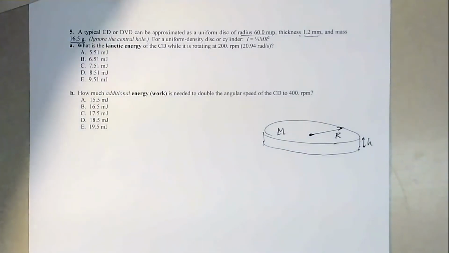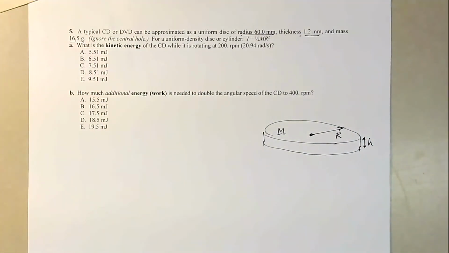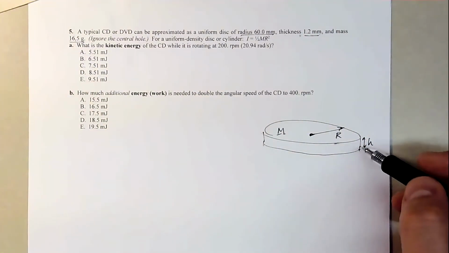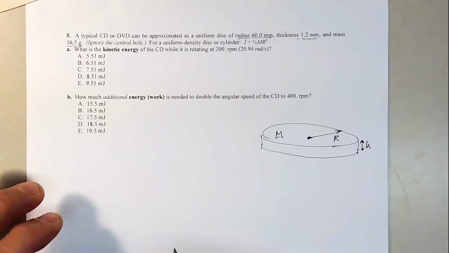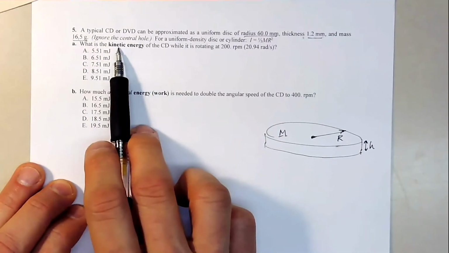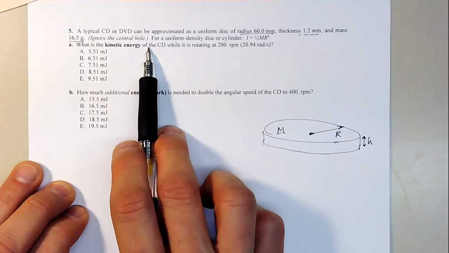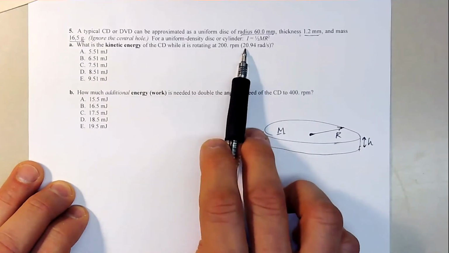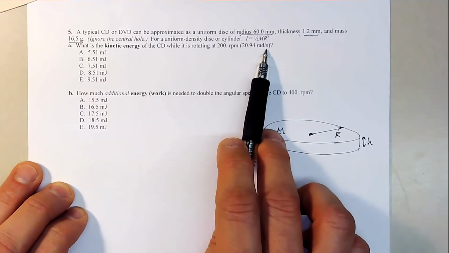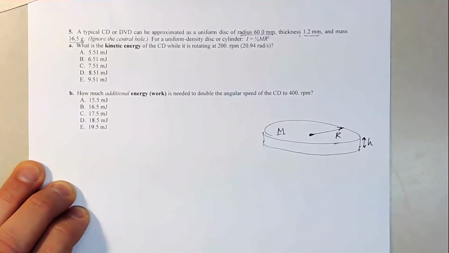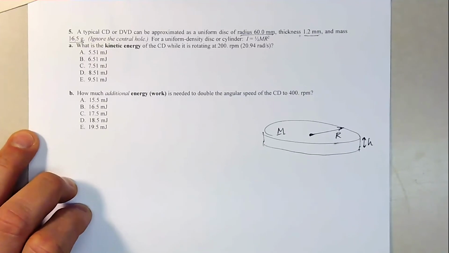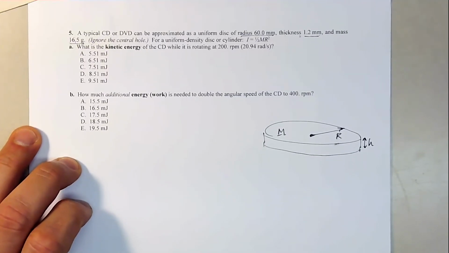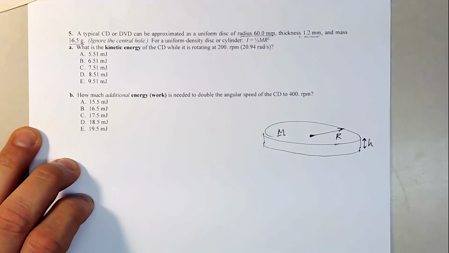Let's go ahead and solve part A. Part A is asking, what is the kinetic energy of the CD when it's rotating at 20.9 radians per second? When you look this stuff up online, a lot of rotational speeds of things like centrifuges or hard drives or DVDs are given in RPMs. So I've already done the conversion for you, so you don't need to worry about that.